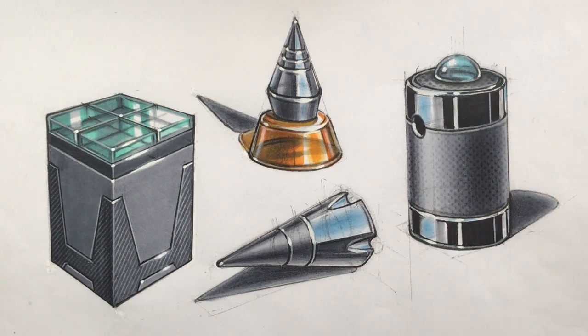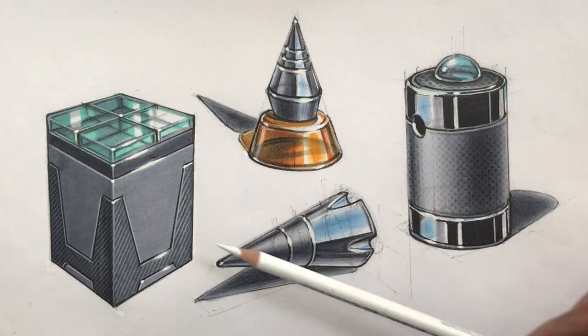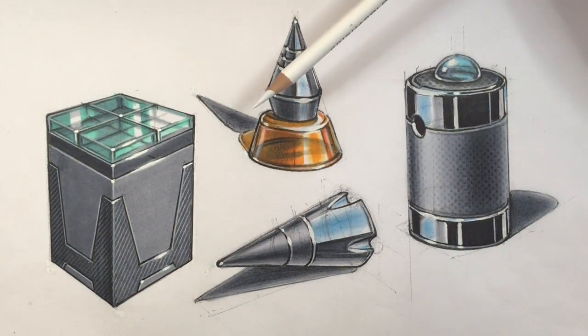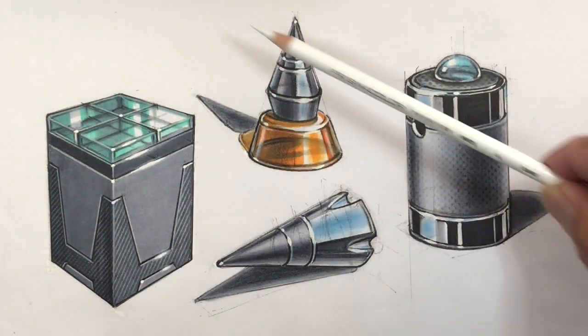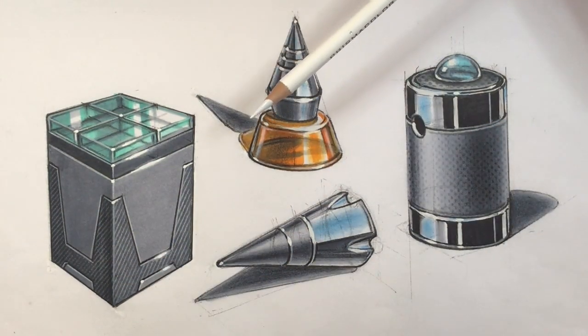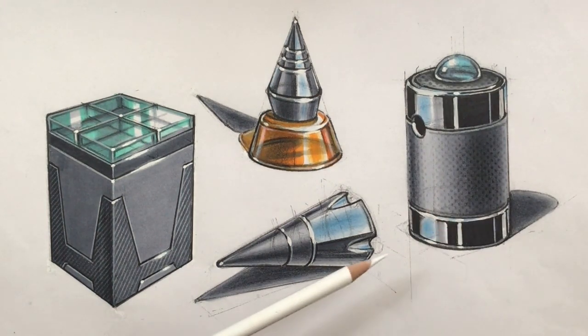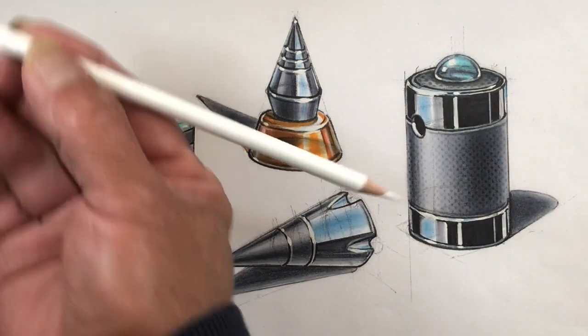And just like any rendering, we have to think about our lighting scenario, so we need to think about the direction of light as well as the angle of light. And you can see with these 3 objects here, I'm using a light source from the right direction, and for the cylinder, I'm actually using the light source from the left.